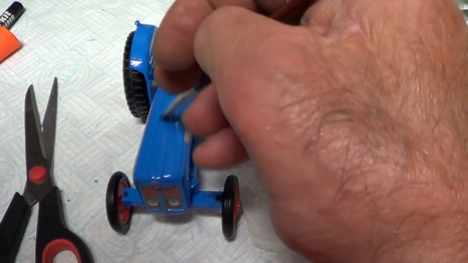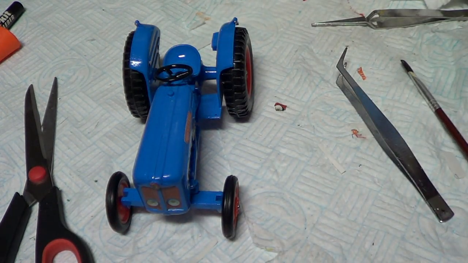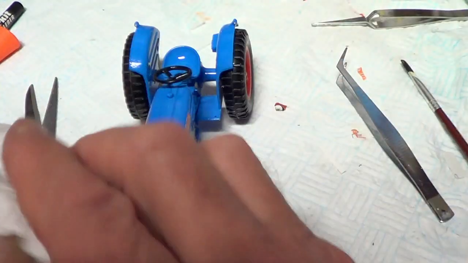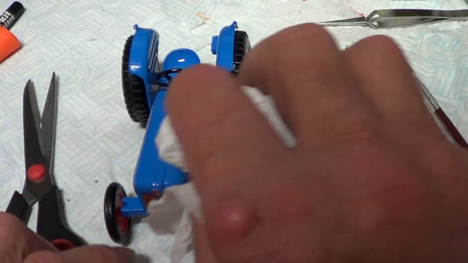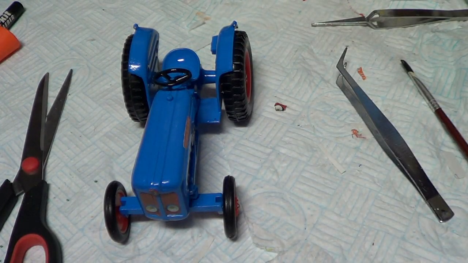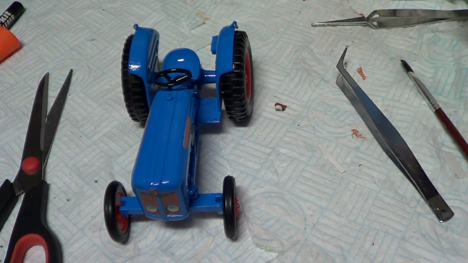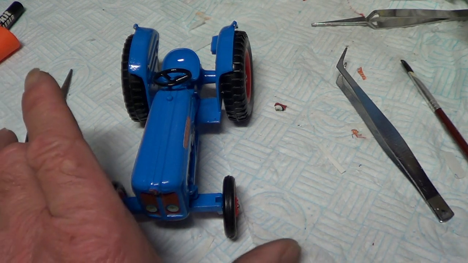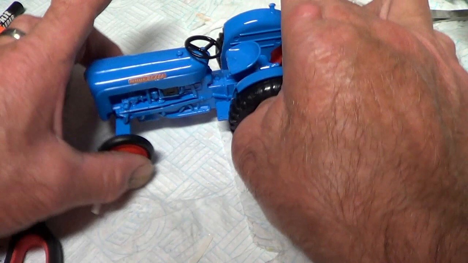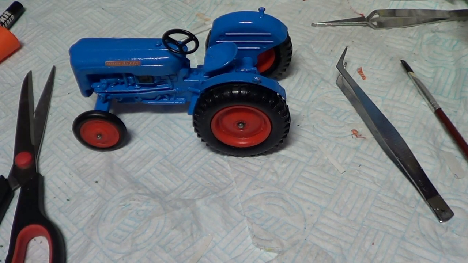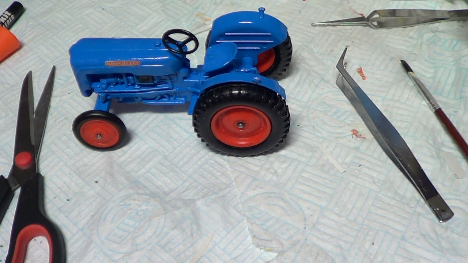Now, since I started this tractor, when I bought mine years ago in the toy shop when I was a kid, it had a trailer with it, and I've managed to get a trailer on eBay, but it hasn't come yet. So what I'll do when it comes, I'll do it as well, and it'll be part of this restoration.